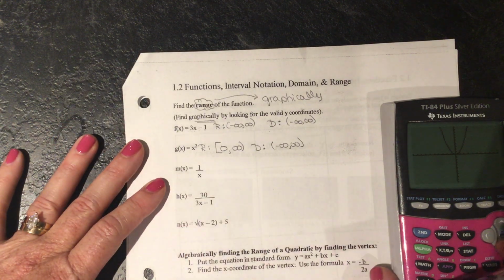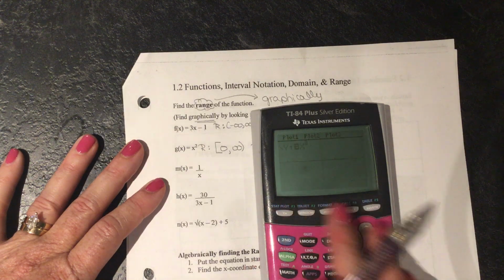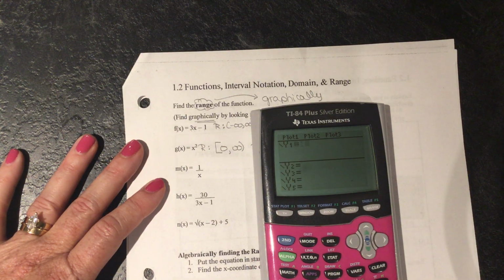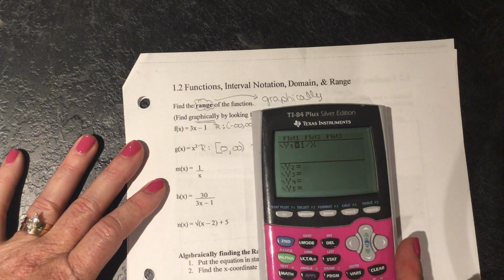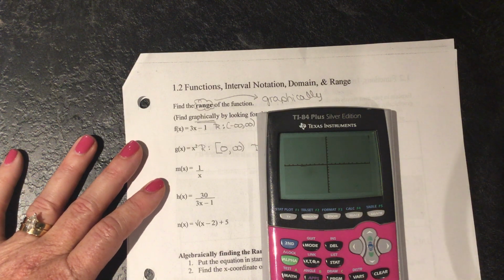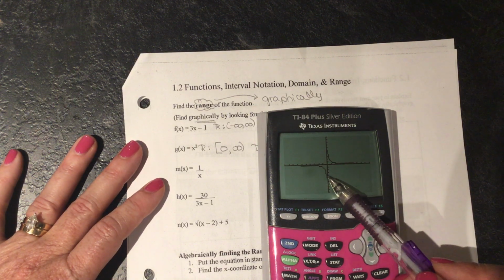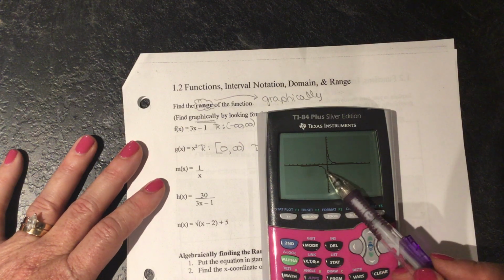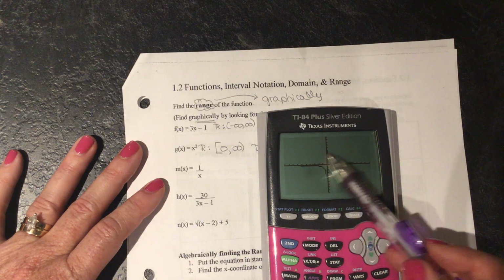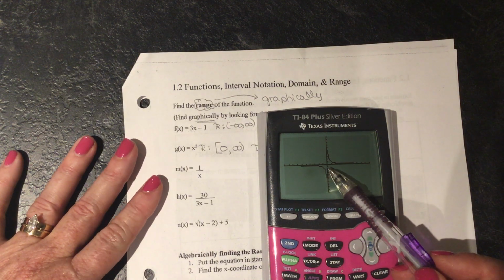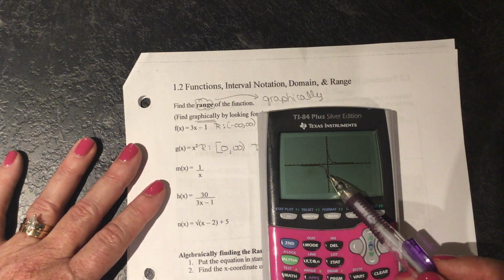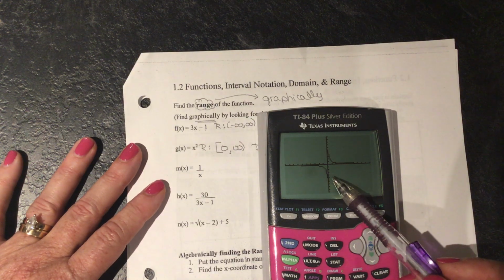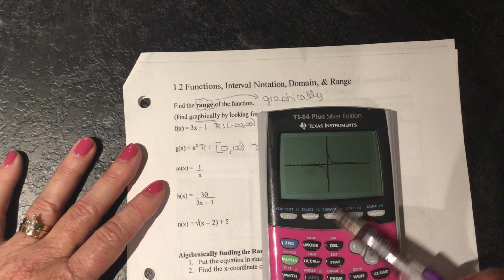M of x. Bringing my calculator back, clearing that out, 1 divided by x, and I graph that function, and it looks a little suspicious. I have a split function here. There's some assumptions that we're going to make until we get further into our lesson down the road this year, but as I look at it, I'm going to stick with the 3 questions I asked.